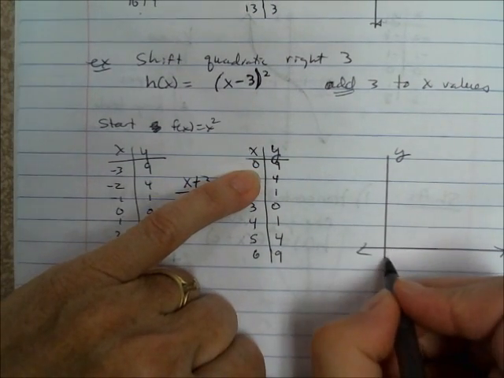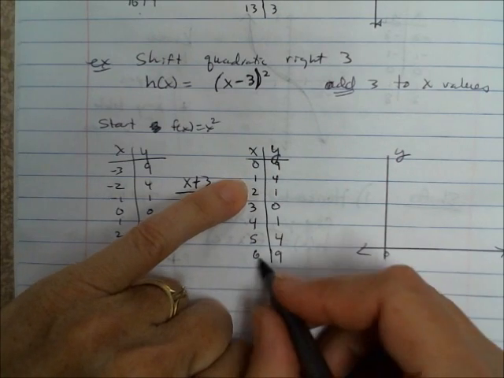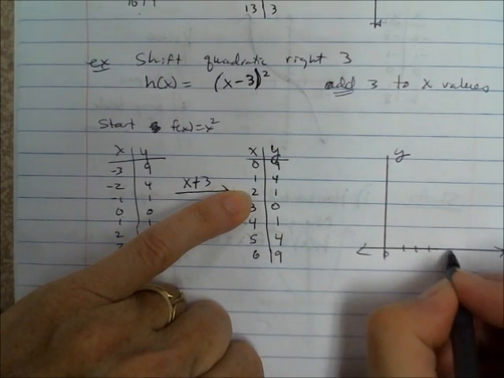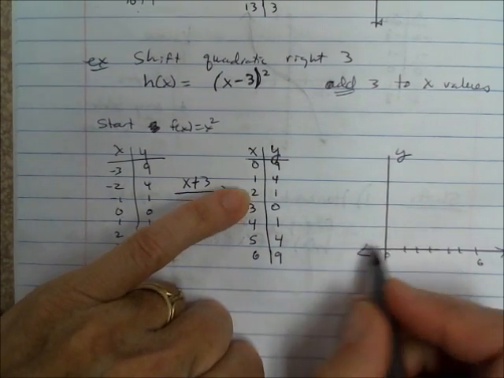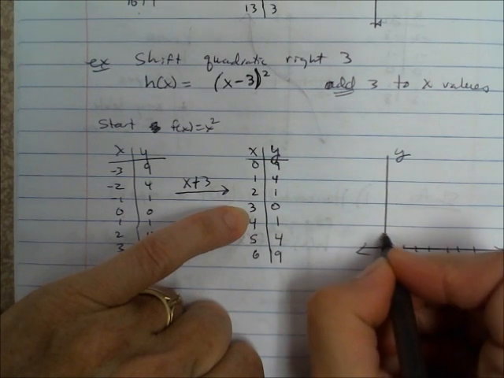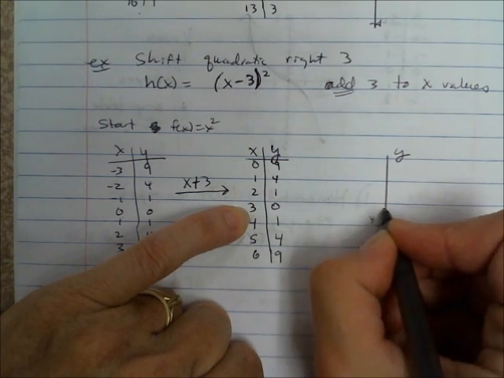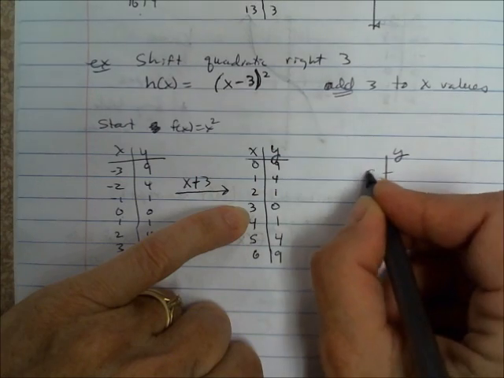So I'm going to start with x equals 0, and we're going up to x equals 6. 1, 2, 3, 4, 5, 6. And then the y values go up to 9. 1, 2, 3, 4, 5, 6, 7, 8, 9.